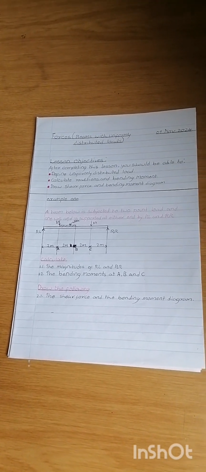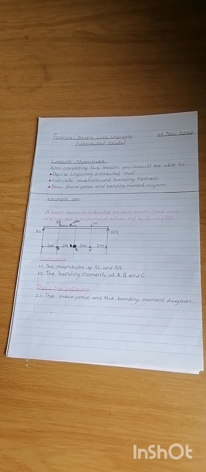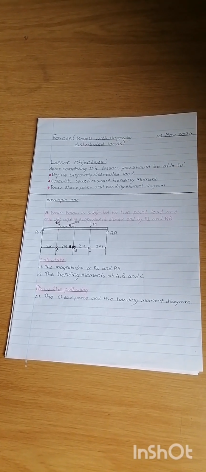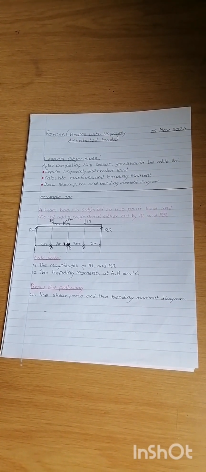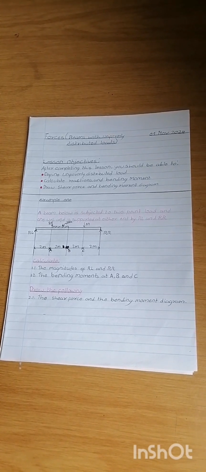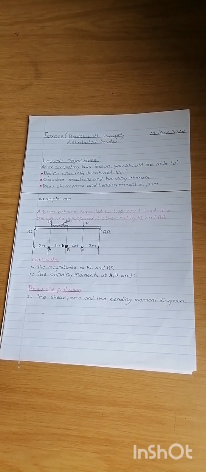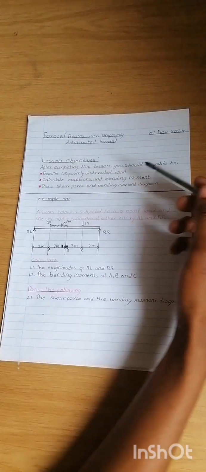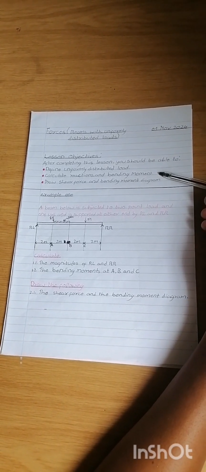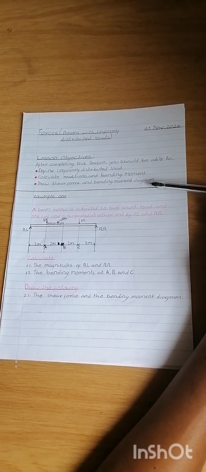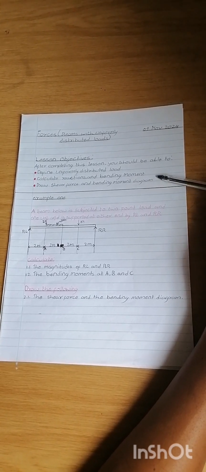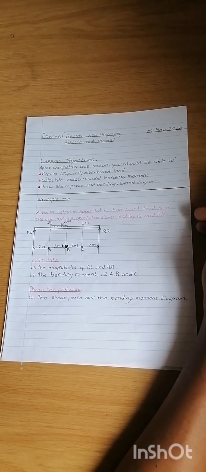This lesson aims to ensure that after completing this lesson, every one of us is able to define what a uniformly distributed load is, to calculate the reactions and the bending moments, and also to draw the shear force and the bending moment diagrams.